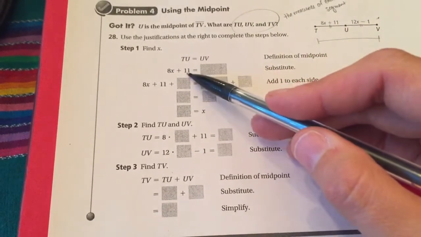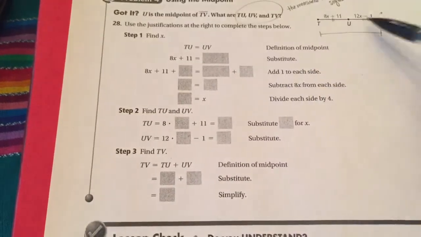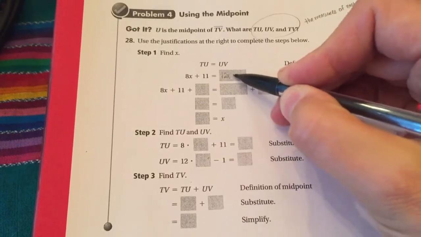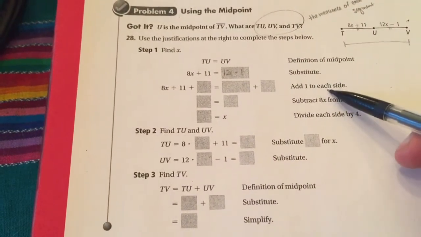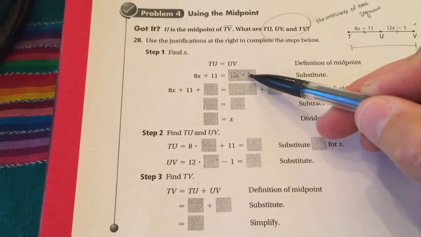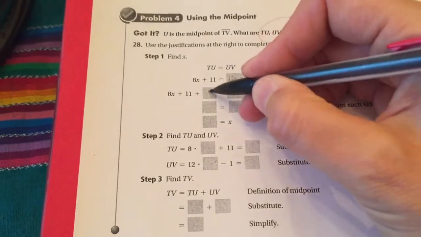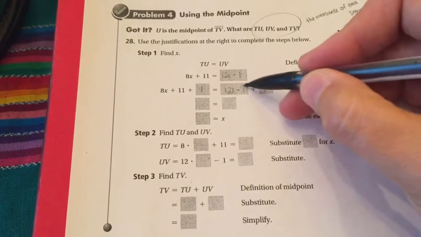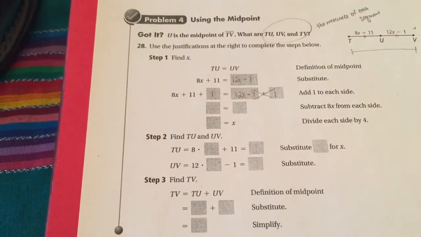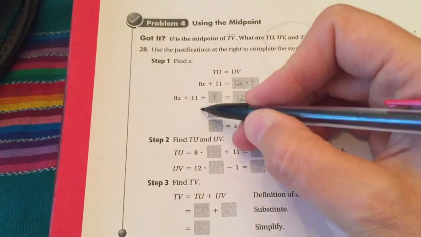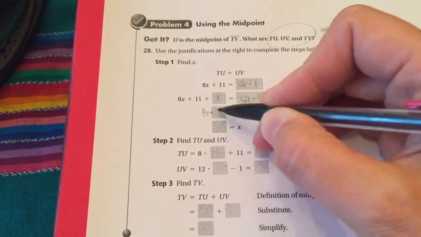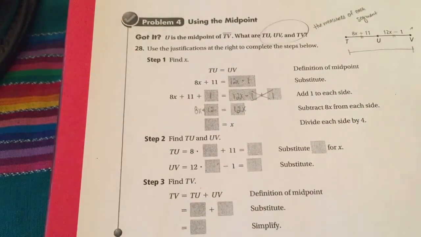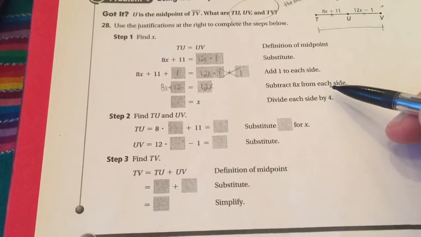So now they're going to substitute information. 8x plus 11 is the actual measurement given, and U to V is going to be 12x minus 1. That's how it's expressed. Then it says we would add 1 to each side. So they're asking us to take this 1 and move it to this side. So we would add 1 to this side, 12x minus 1, and adding 1 to this side would cancel those out. We would end up with 8x plus 12 on this side, and we would end up with just 12x on this side.